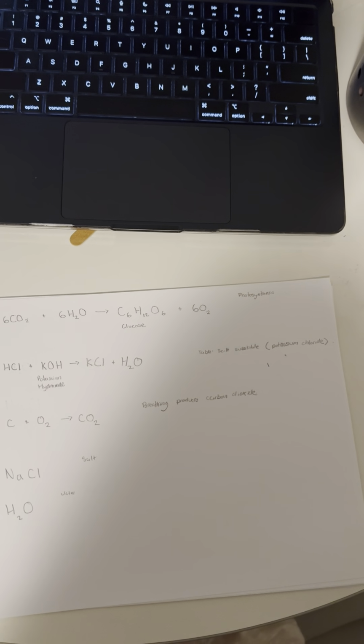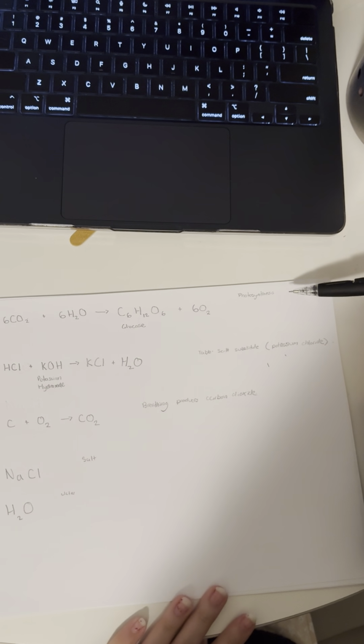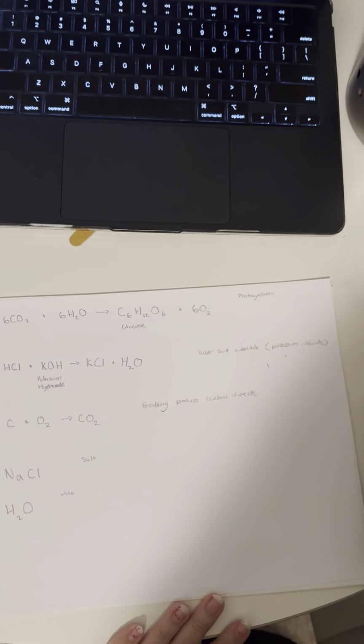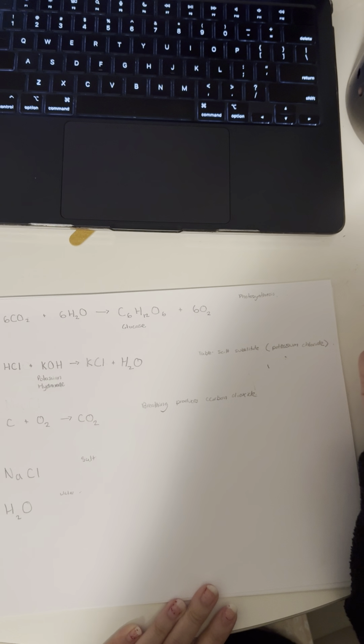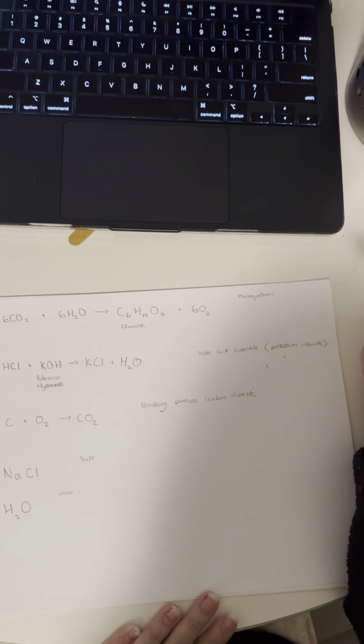Okay, so here I have everyday examples of these chemical equations. So we have photosynthesis, table salt substitute, which is potassium chloride, and breathing, which produces carbon dioxide, salt, and water. Okay, so let's start with photosynthesis.